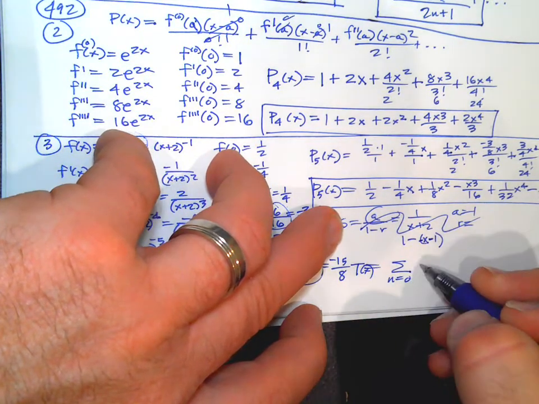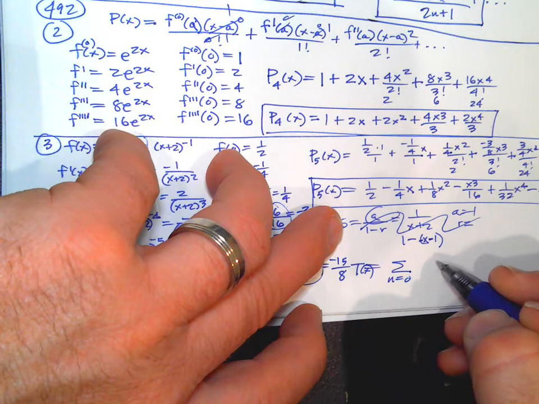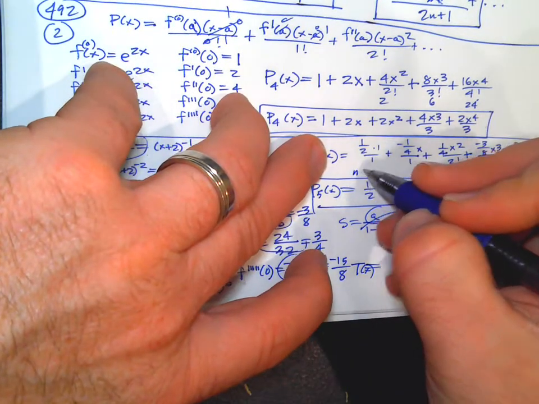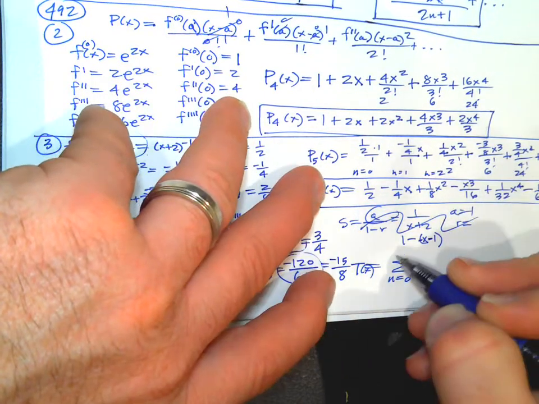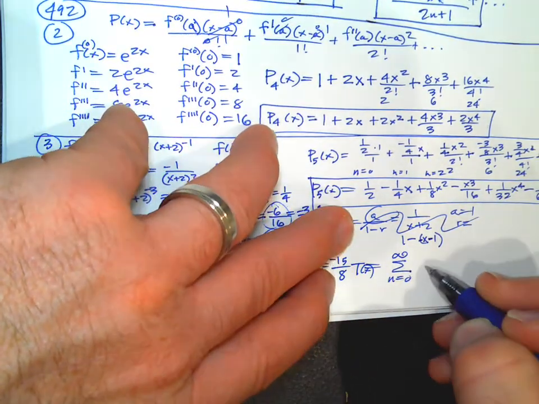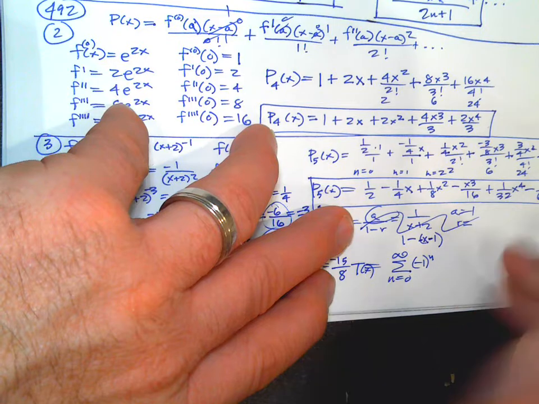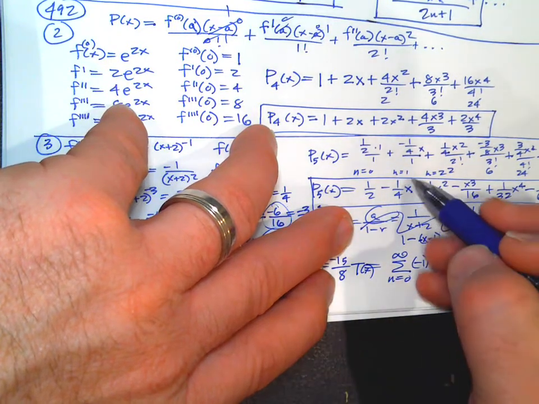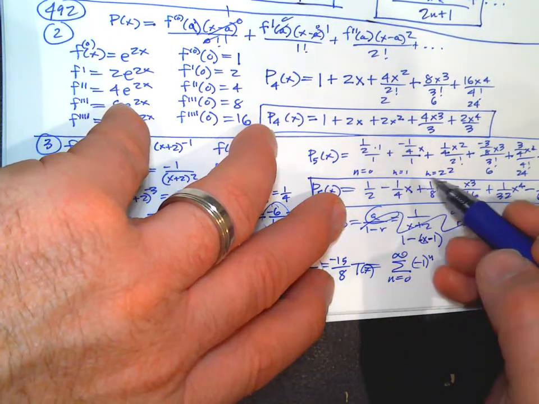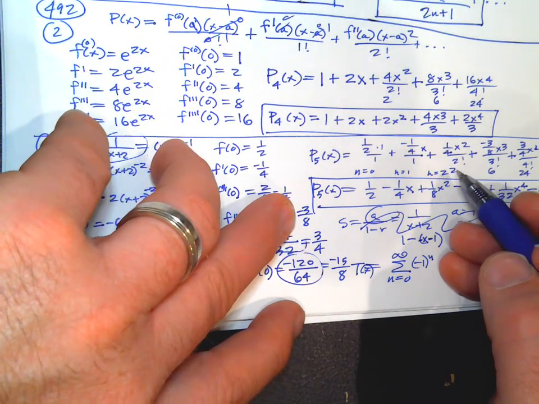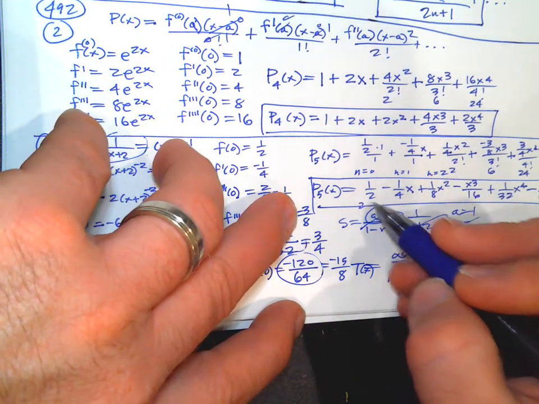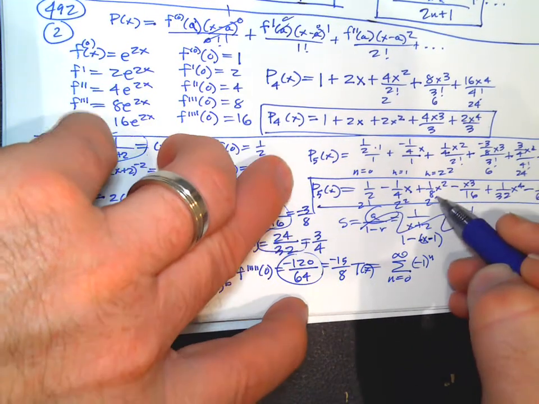So first term, what's the pattern here? If we put n equals 0, n equals 1, n equals 2, let's find the pattern. It looks like there's a negative 1 to the nth power. That's separate. And then it's 2 to the first, 2 squared, 2 cubed, right?